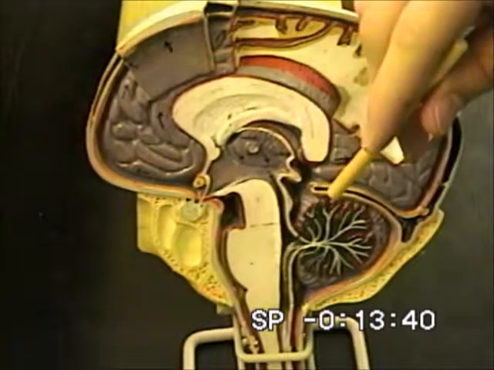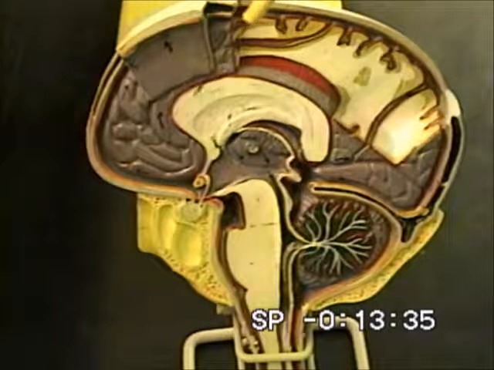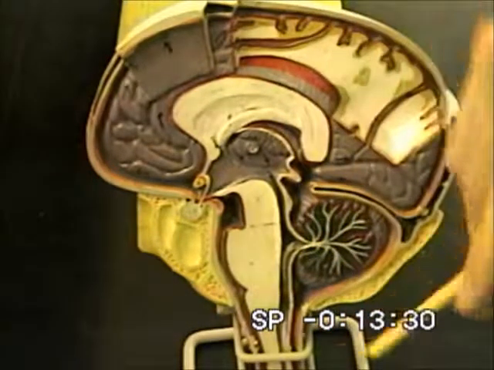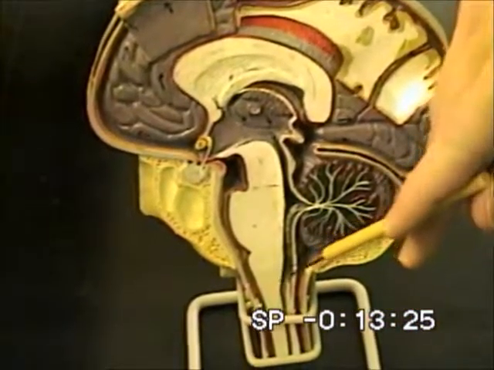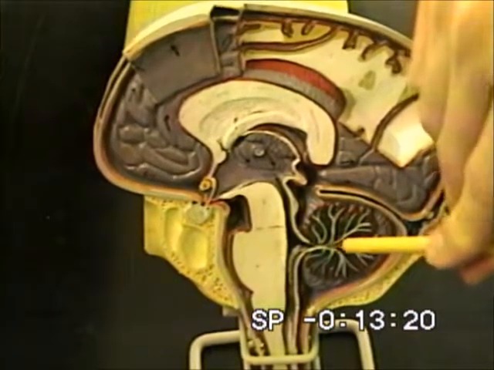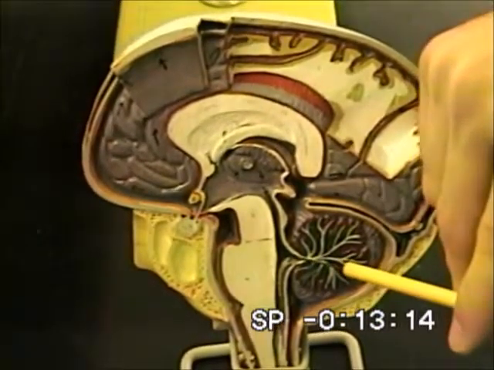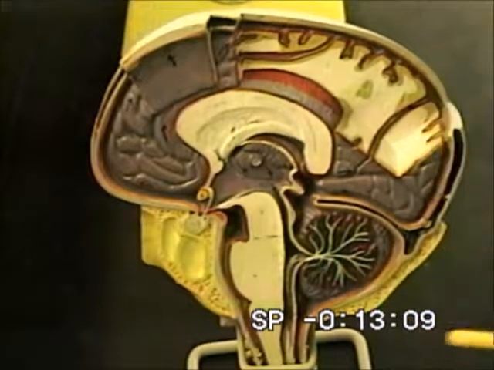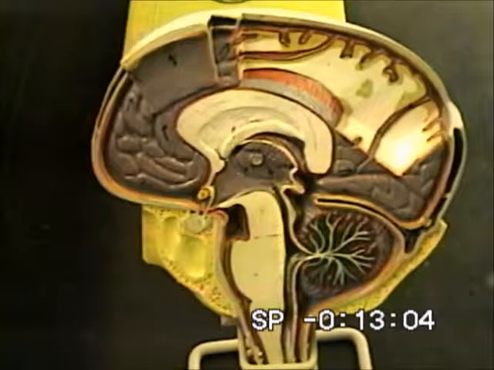Once in the fourth ventricle, not only is it accumulated from the lateral and the third, but it also accumulates from the central canal, which is lined with ependymal cells, coming up into the fourth ventricle. They leave the fourth ventricle through two foramen of Luschka, or lateral apertures, or the one median aperture, or foramen of Magendie. Once it leaves that area, it flows into the subarachnoid space.